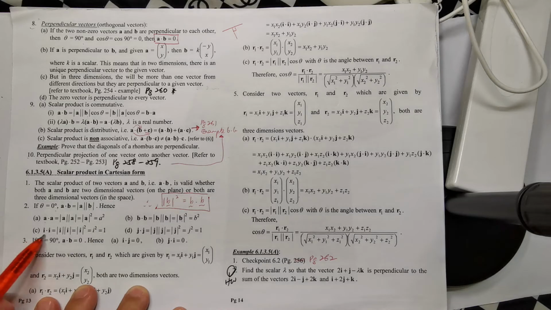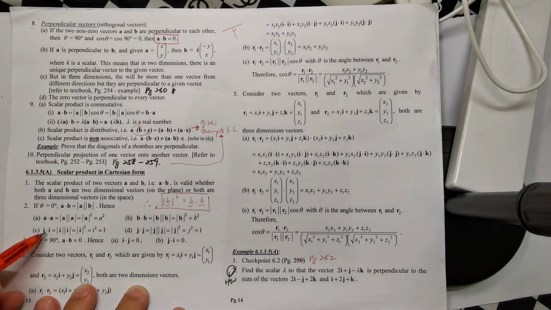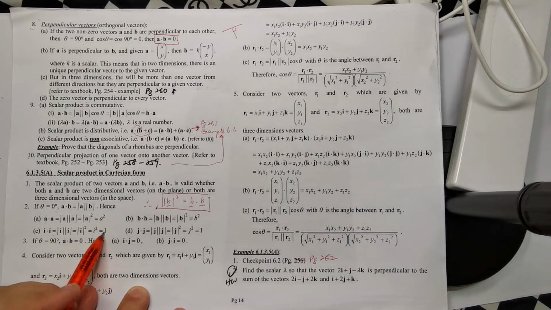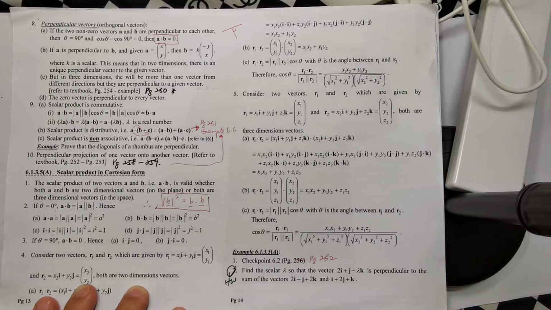In that case, I dot I also we know, I is the unit vector in the direction of the x-axis. So it's modulus I times modulus I. Modulus I is a unit vector so one unit only. So I dot I is 1. J dot J also 1. Okay, K dot K also 1, of course.